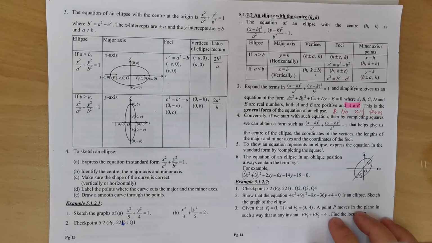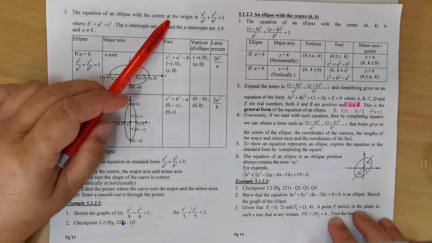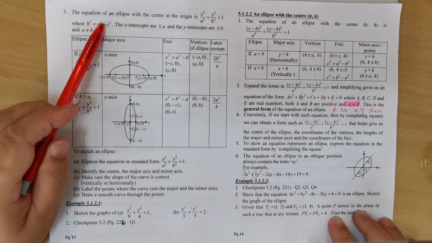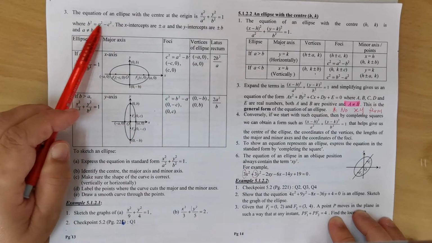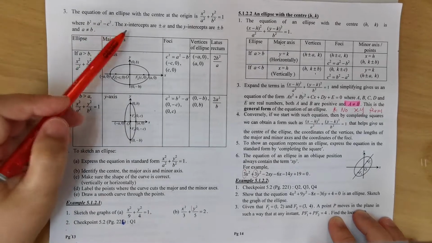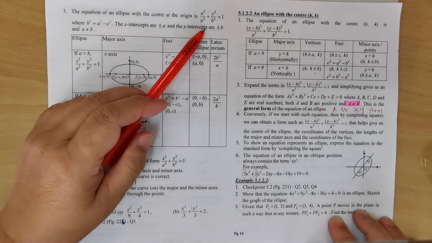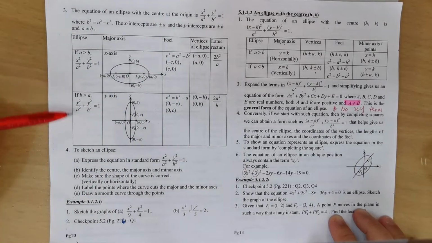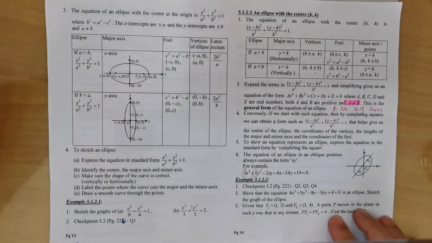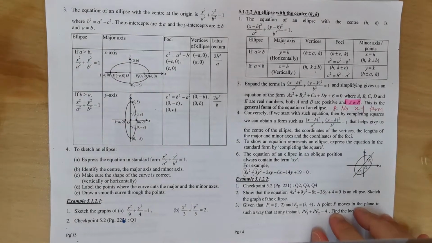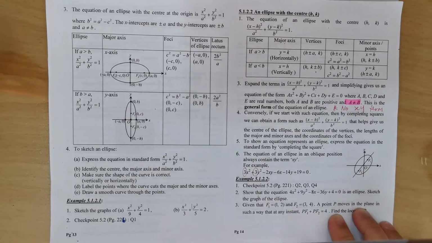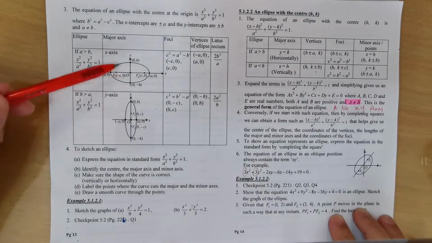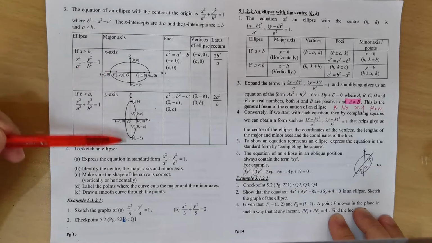Okay, so number 3. The equation of an ellipse with the center at the origin is this one, as we have already said, where b squared equals a squared minus c squared. A is half of the constant and c is the foci. Alright, and the x-intercepts are plus minus a, the y-intercepts are plus minus b, as I explained just now. So now the next table shows you that we have 2 shapes of ellipse in the Form 6 syllabus.